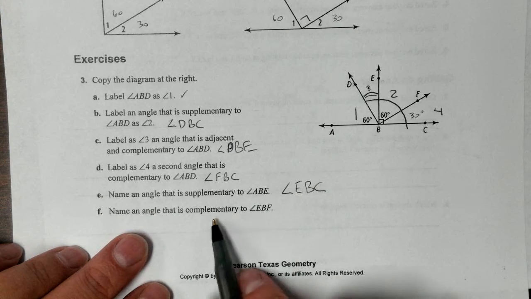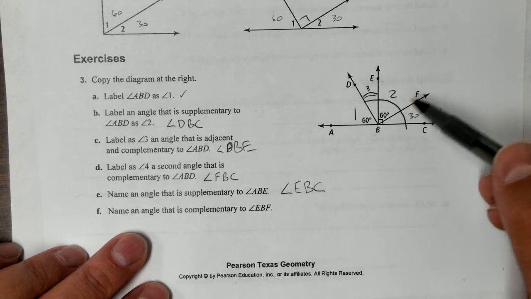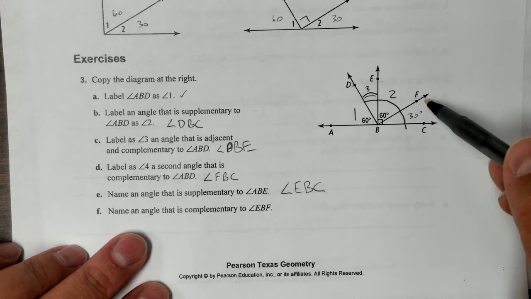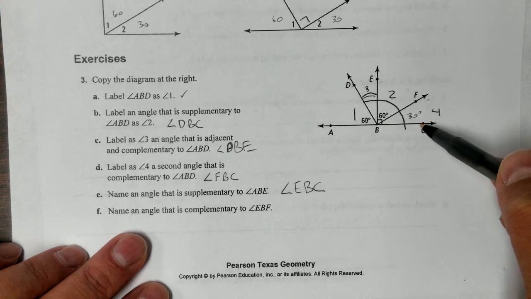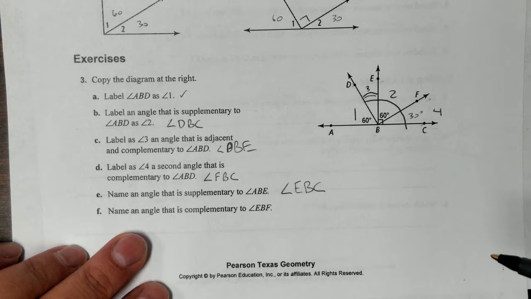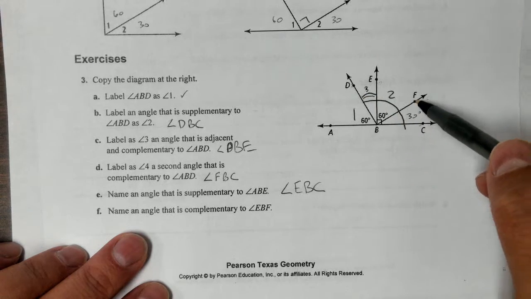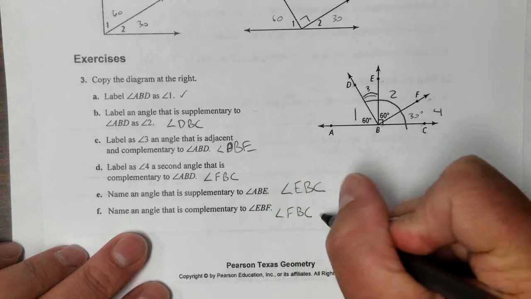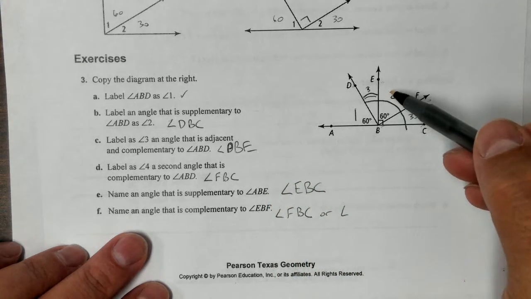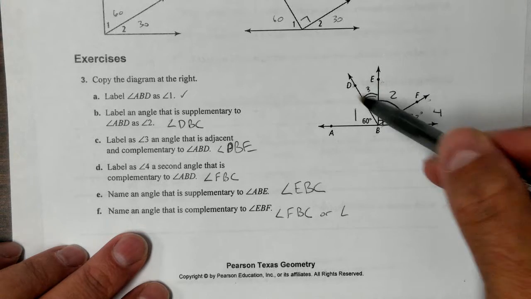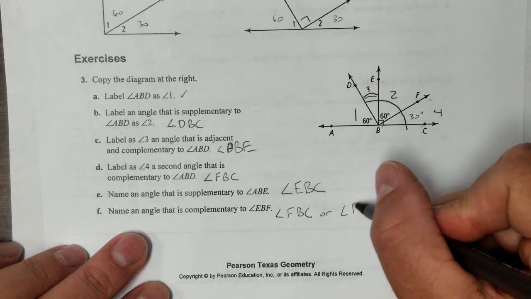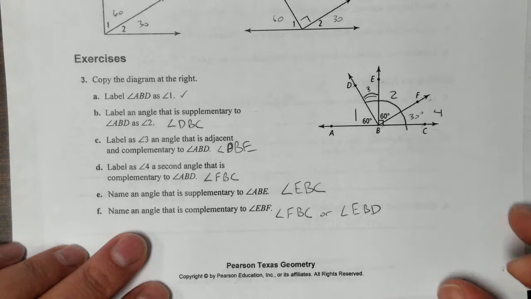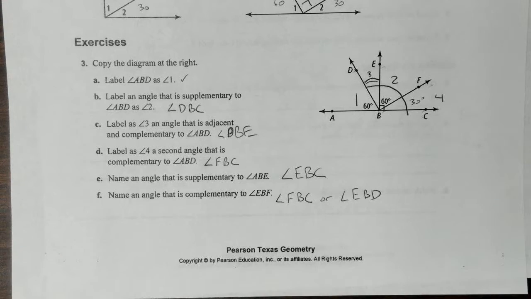And then complementary to EBF. EBF would be this 30 or that 30. So FBC or EBD. FBC or EBD.